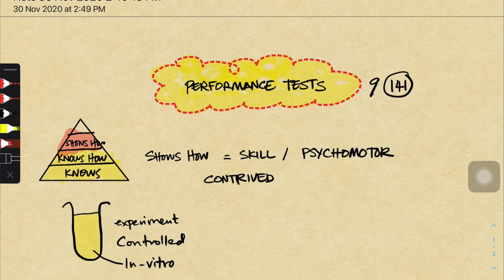As you can imagine, we are going up the pyramid, and we're at the shows how stage. They are more senior now, they know, and they know how they can apply. But now we are looking at the integration of knowledge plus skills, but at a level which is still controlled. That is the assessment of the shows how level, and this is usually called the assessment performance tests.